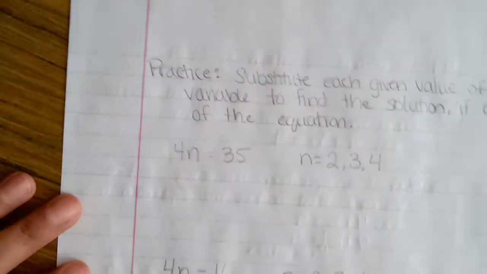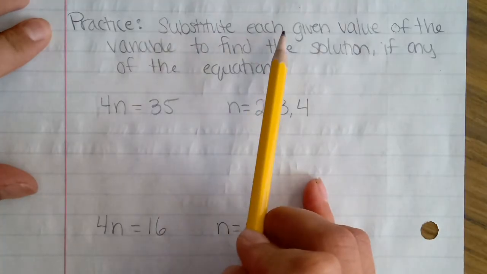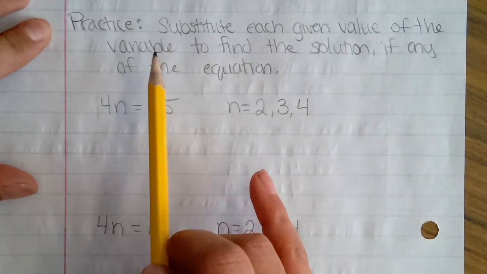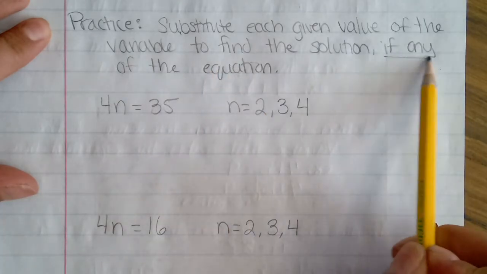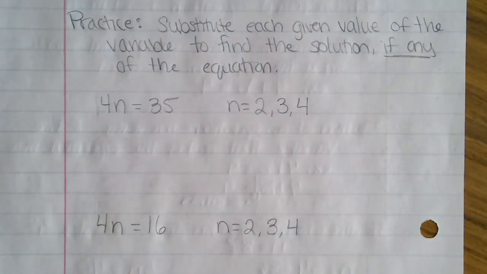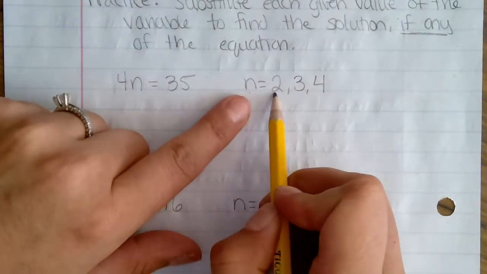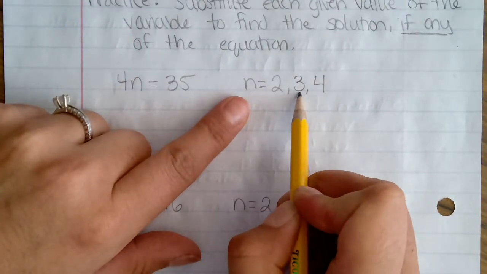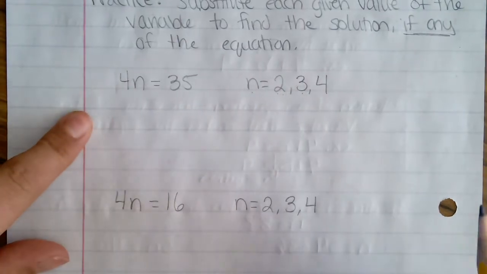Sometimes you're going to see questions like this. Substitute each given value of the variable to find the solution, if any, of the equation. So this "if any" means that sometimes there is not going to be a solution. So let's look at this example. n is going to equal 2. It's also going to equal 3 and 4. So we have to substitute these numbers in for n.